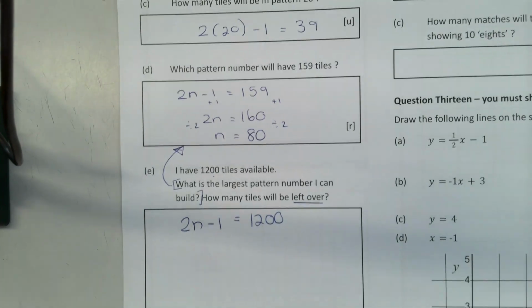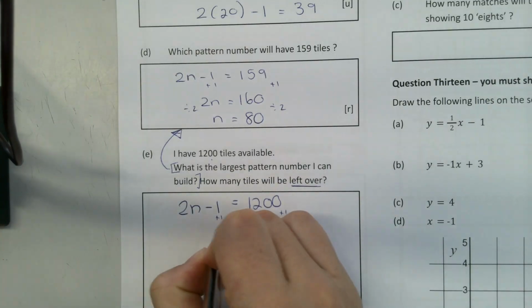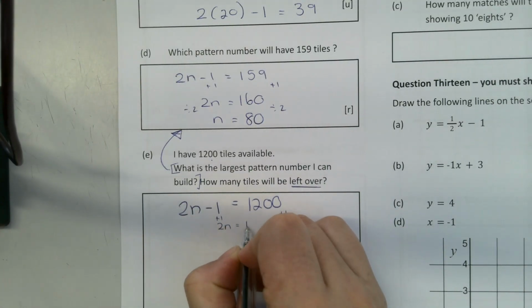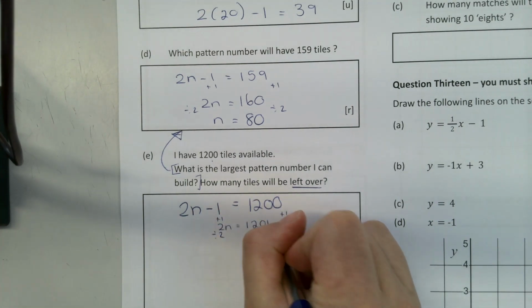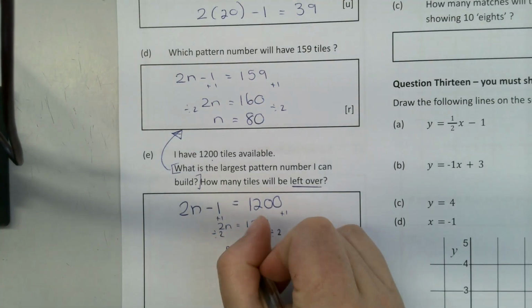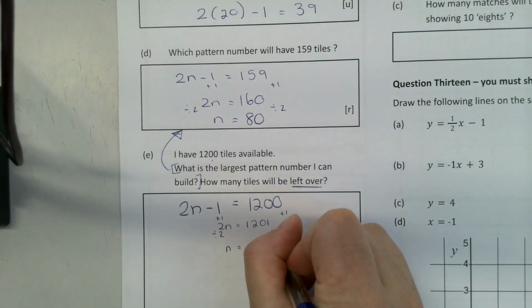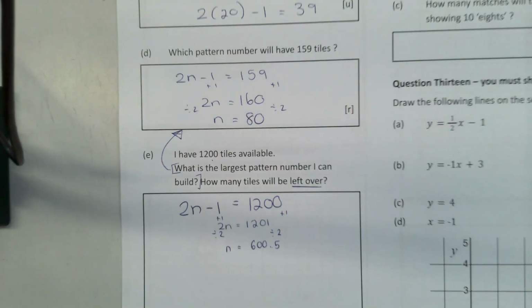Now what I'm going to do is I'm going to solve for n. So get rid of my 1. So I've got 2n equals 1,201. Get rid of my 2 by doing the opposite, by dividing. Okay? And 1,201 divided by 2 would give me pattern 600.5. Now, we don't get like 0.5 as a pattern. You either get pattern 600 or you get pattern 601.